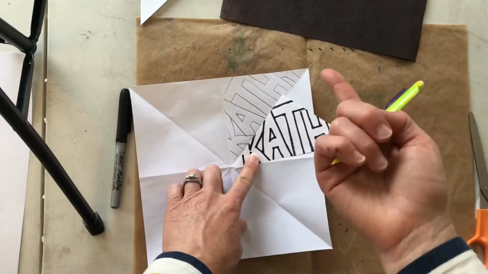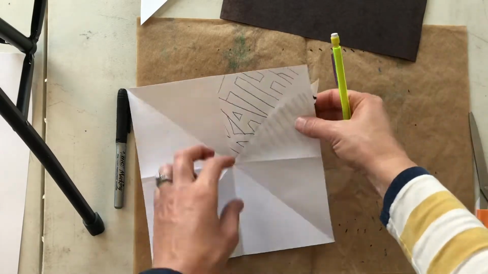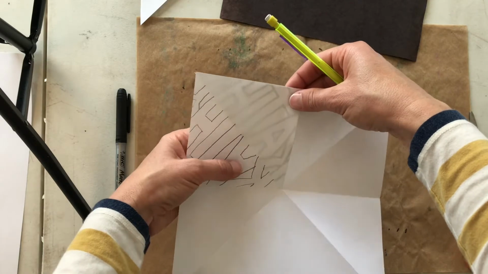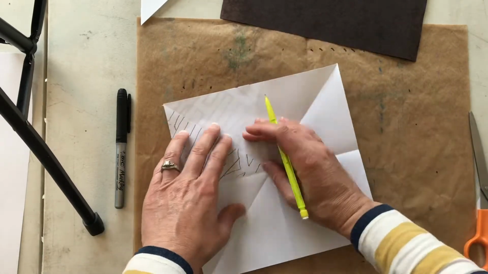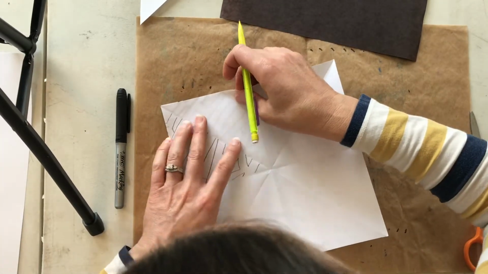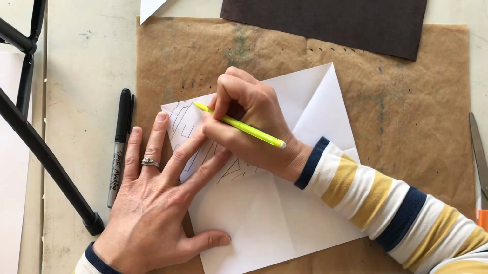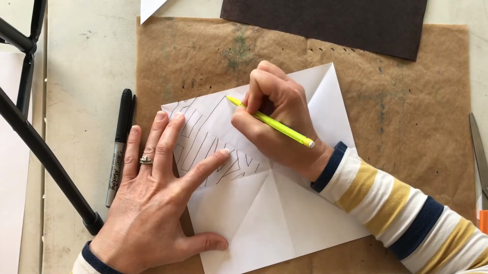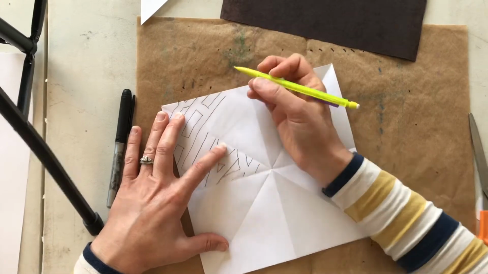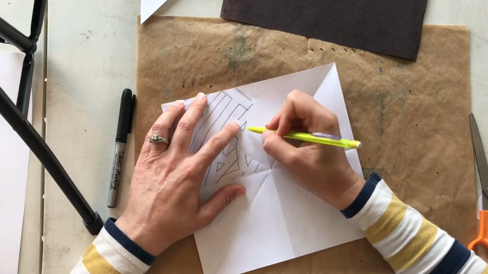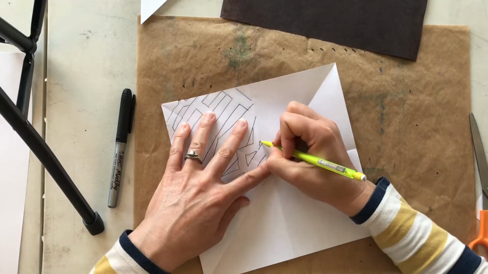Okay, the next step is to flip over and make it fit into this triangle that's next to it. And then you're going to do the exact same thing and trace your name into that triangle. Notice how the bottom of the letters match up. You want to be aware of that so that you can make sure that you're connecting things in the right way.